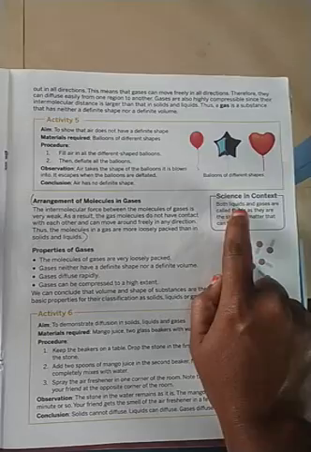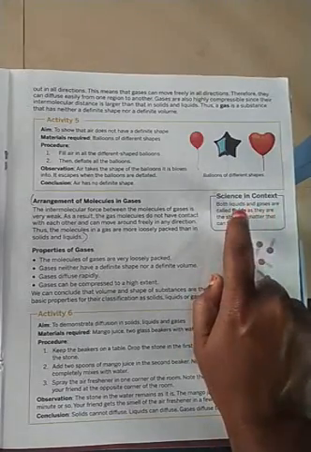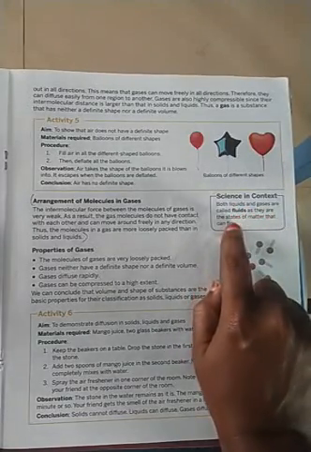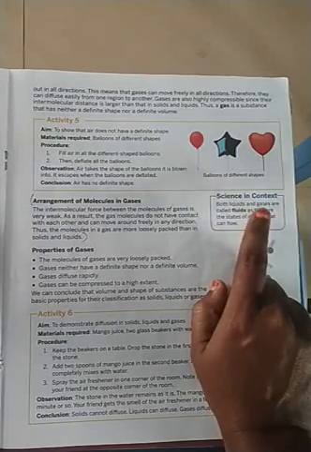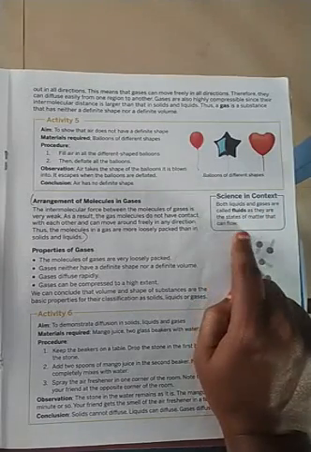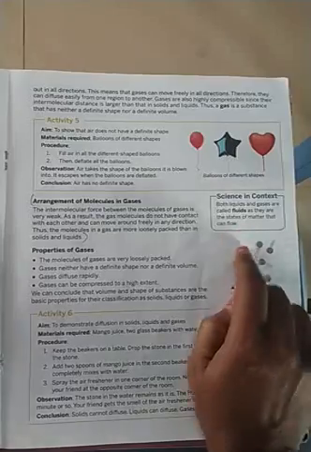Both liquids and gases are called fluids because they are the only states of matter which can flow. Flow means from a higher region to a lower region.